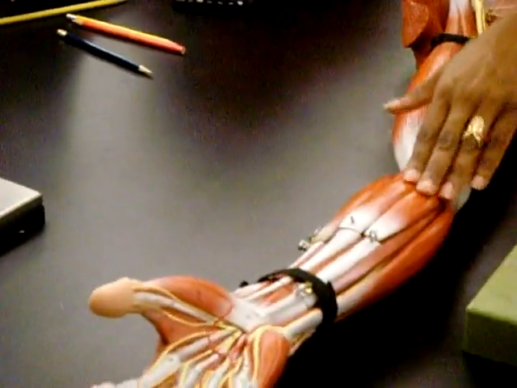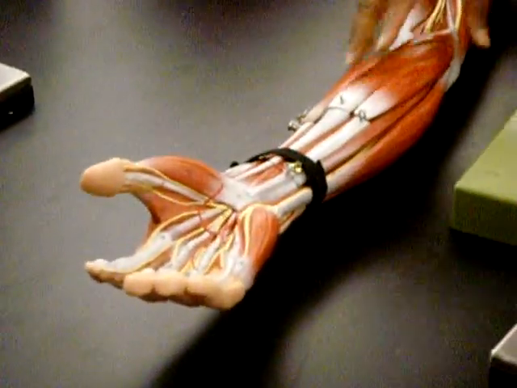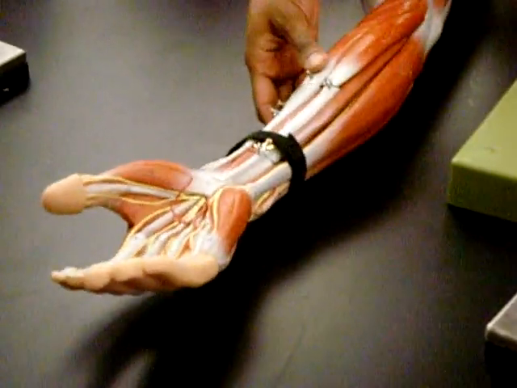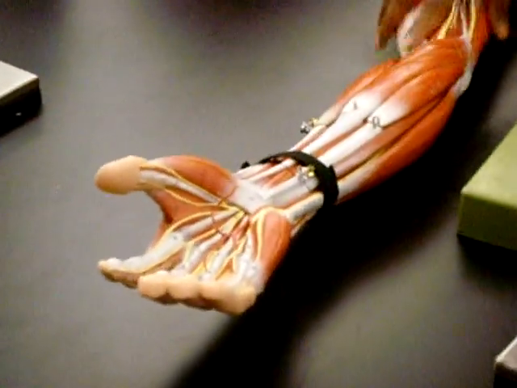So now we'll go into the forearm where you have a lot of muscles. So when you study the forearm, it's good to divide it into the front of the forearm and the back of the forearm. I was trying to explain it to my son. I don't know how much he got.